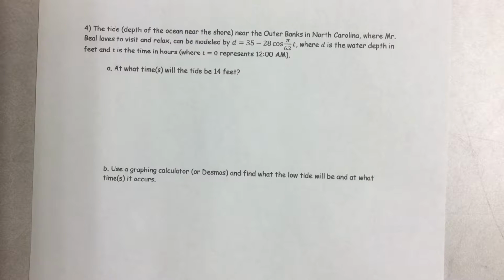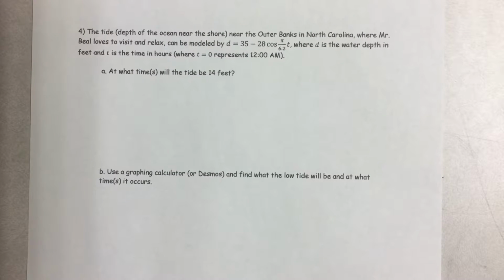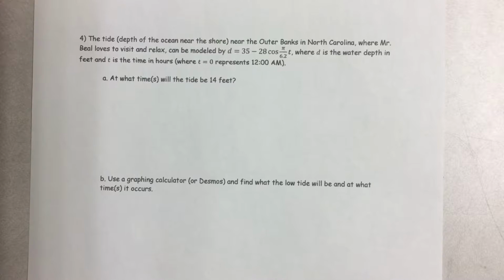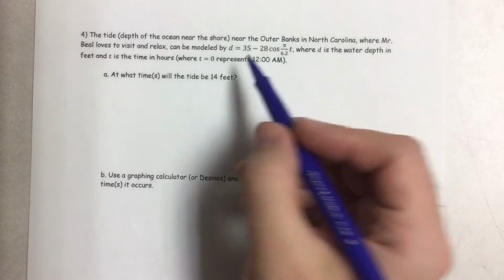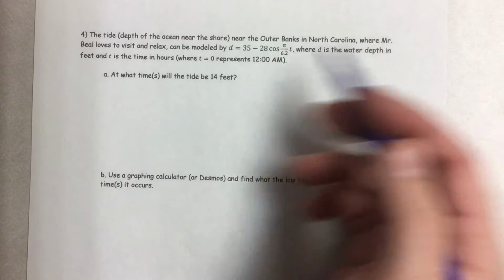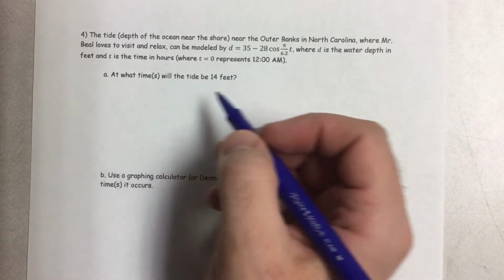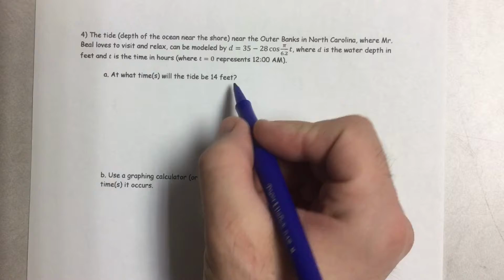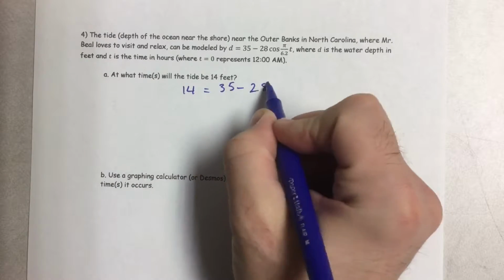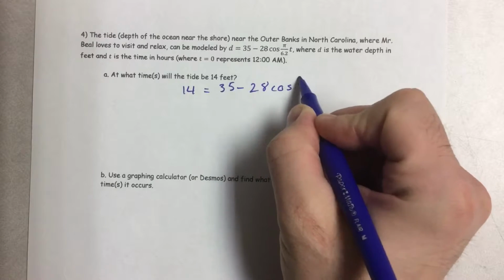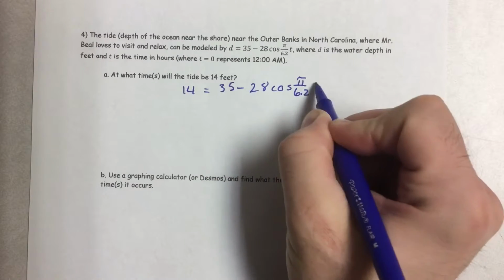So the tide near the ocean, the Outer Banks in North Carolina, where I like to go visit and relax. We can utilize this function. So at what time would the tide be 14 feet? So 14 equals 35 minus 28 cosine of pi over 6.2 t.